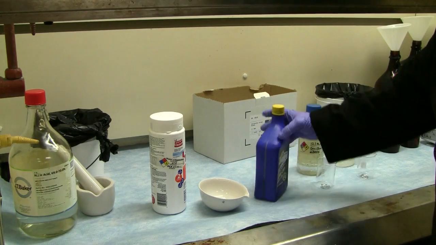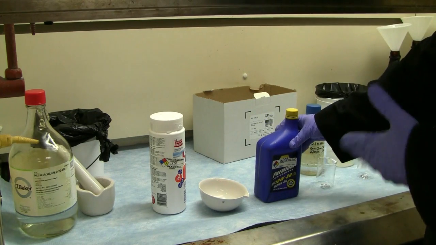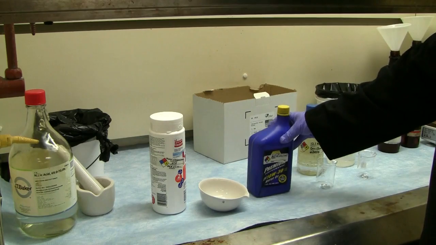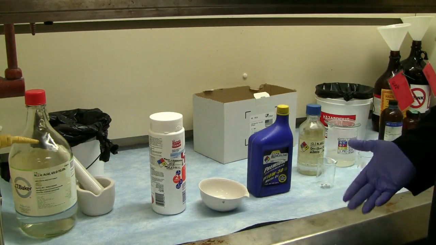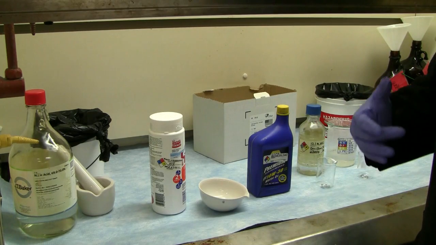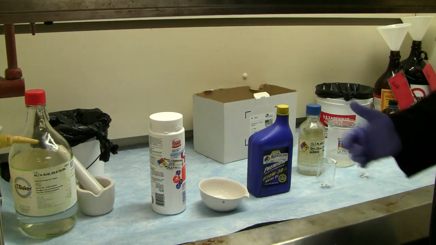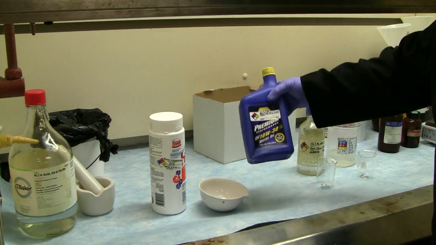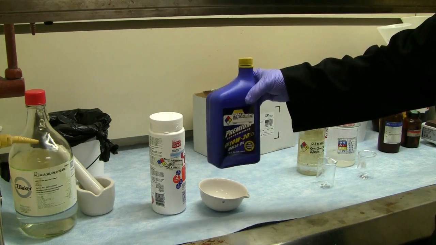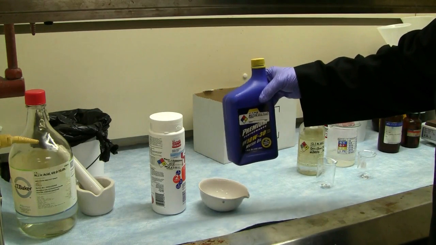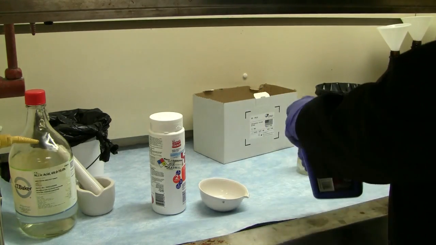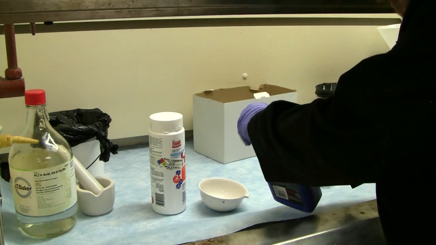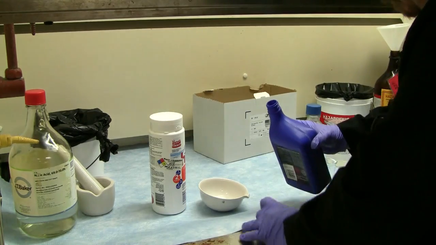So I like to do this demonstration because these are common chemicals you can find at your home, and it doesn't have to be this. It could also be calcium hypochlorite, sodium hypochlorite, things of that nature. Anything that's got a strong oxidant capacity. And then of course your feed, your fuel stock, which in this case is motor oil, your long chain hydrocarbon and multi-branch hydrocarbon.